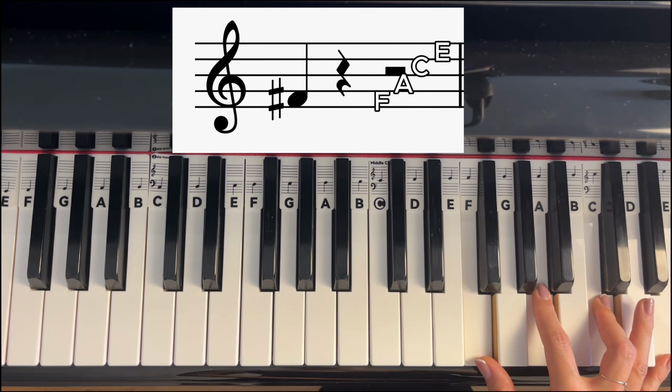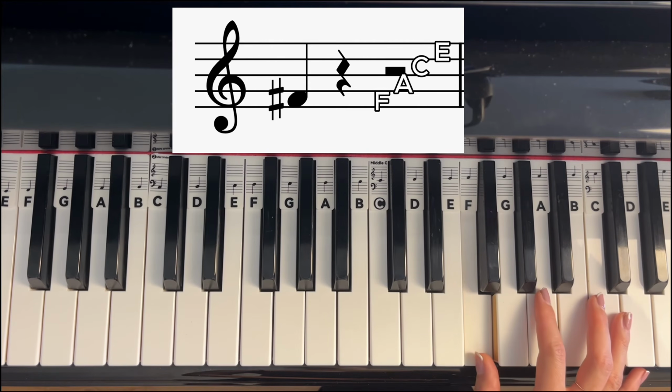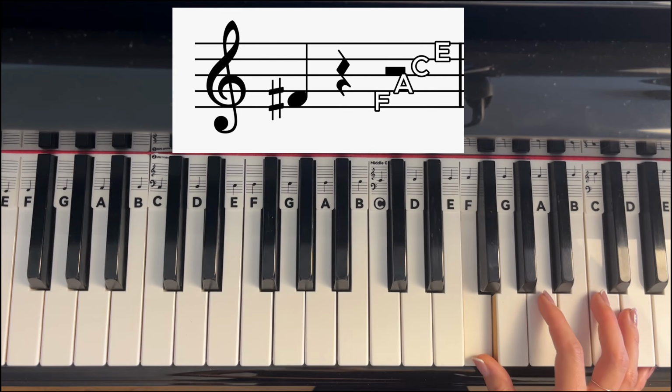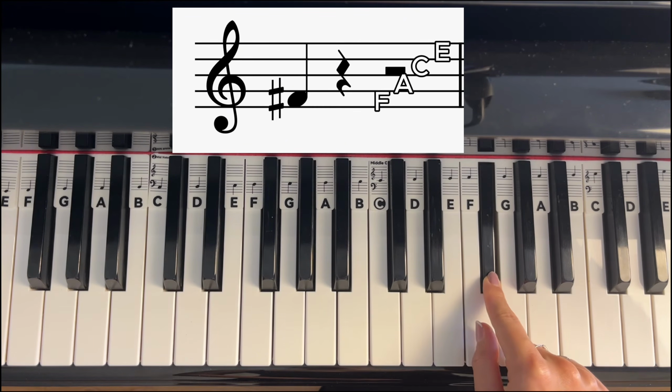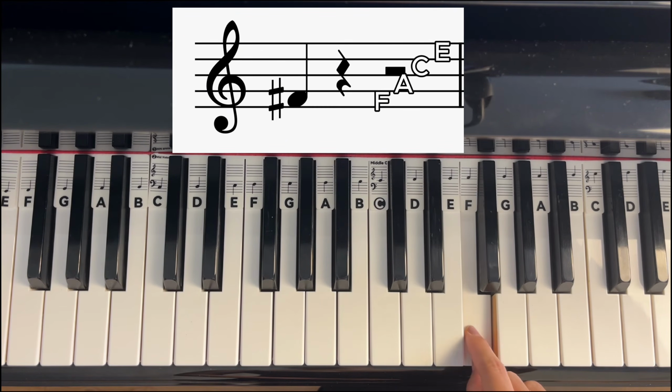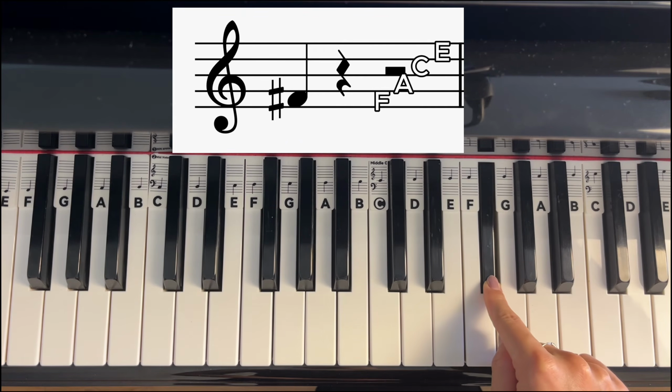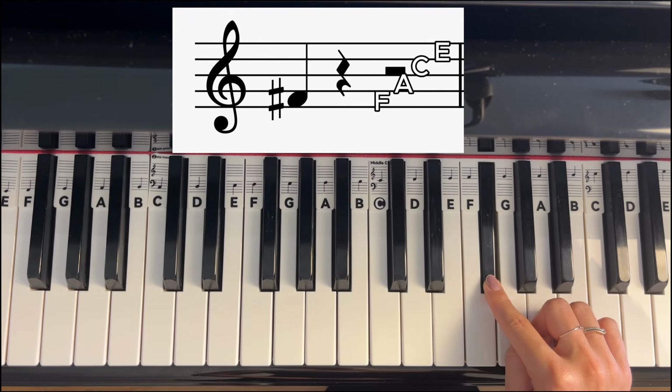The first letter already is the F. So it has to be an F, but there is a sharp in front of the F. So that means we have an F sharp. So now, for the sharp, we go a half step up. Okay, we go a half step to the right on the keyboard. So it has to be this black note here. Perfect, so now this note is the F sharp.